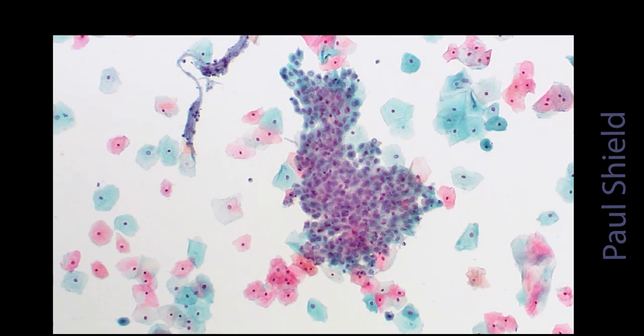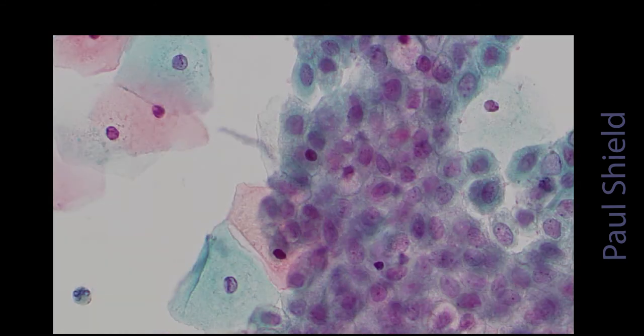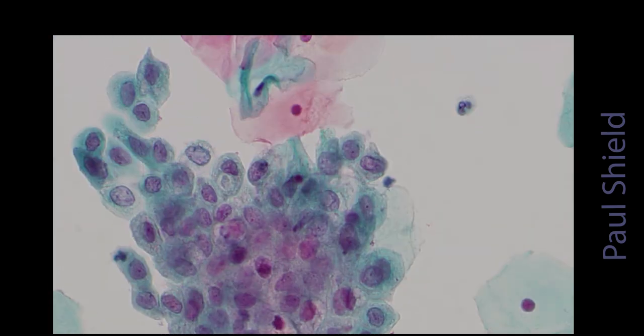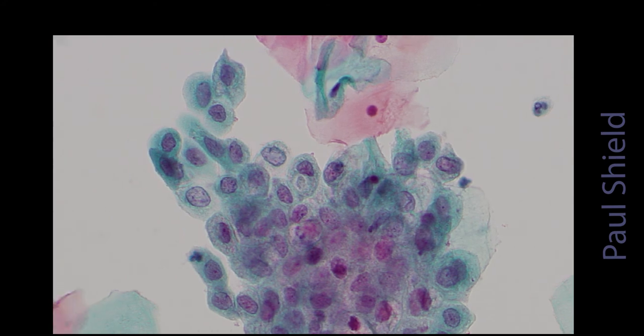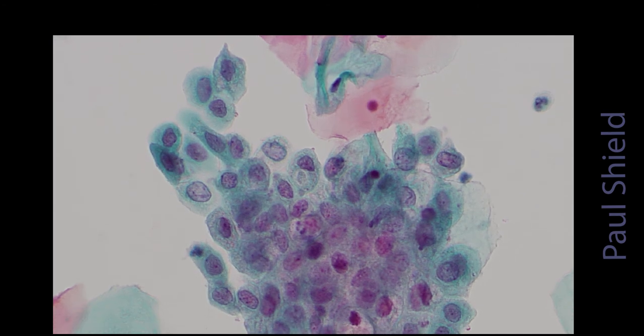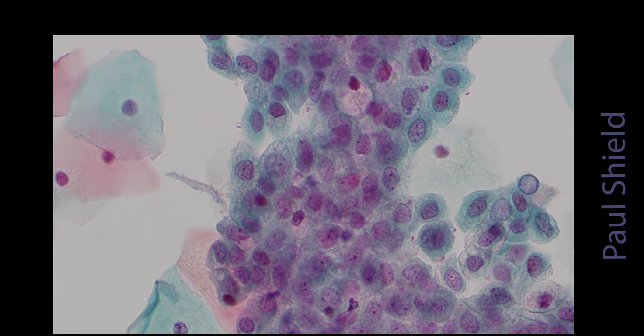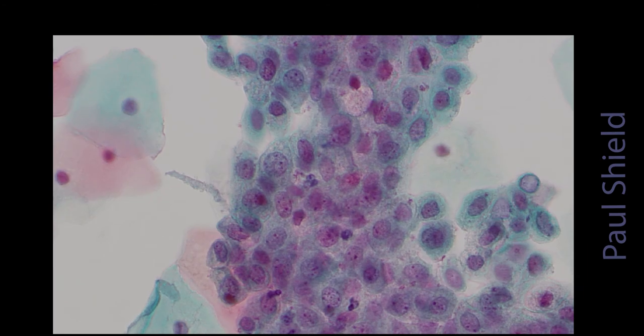Here's a group in a sort of loose sheet, lots of mature cells around the background, and when we look at them again, same features, so very little variation in size and shape, and pretty pale nuclei with fine, even chromatin. There's a little bit of irregularity to some of the nuclear membranes, but they're not really involuted or convoluted. And the NC ratio is high-ish, but it's okay for a squamous metaplastic cell.